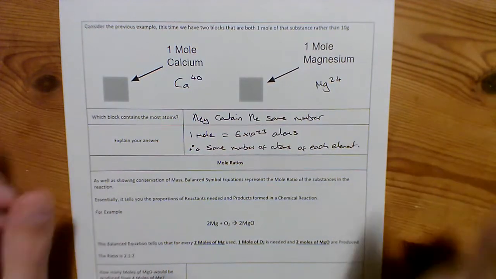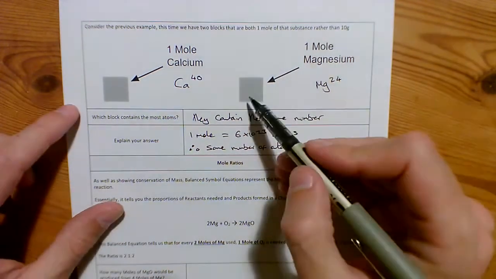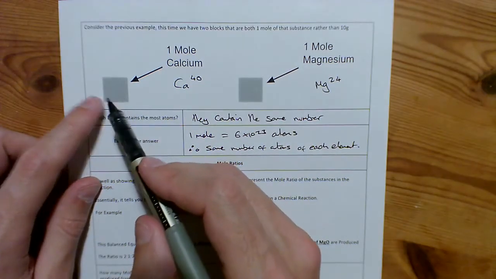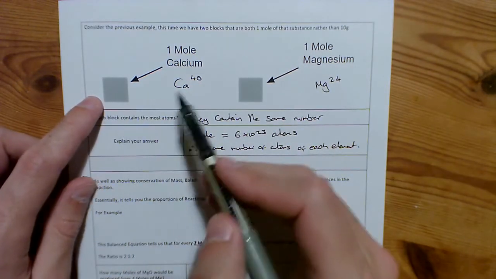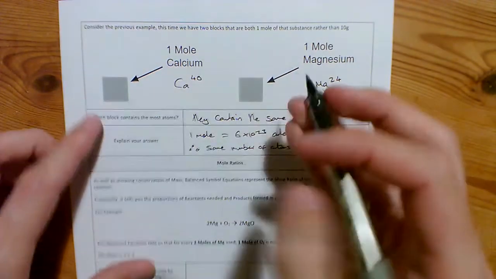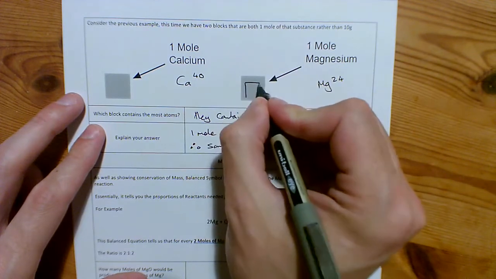So if I had the same number of atoms of both, then this block would be smaller and way less than this block. This block would be larger and way more because the atoms are larger and heavier. So this square here probably should be smaller.